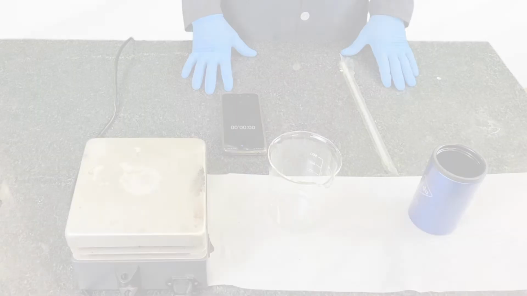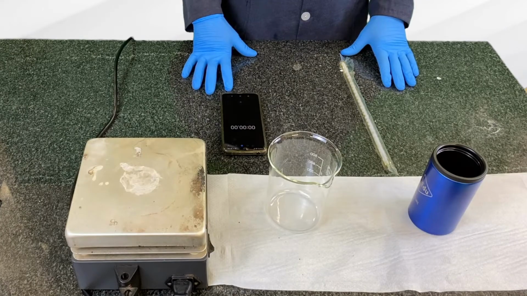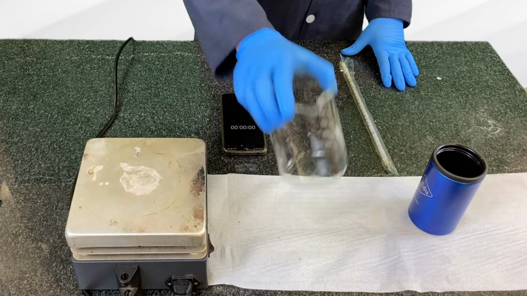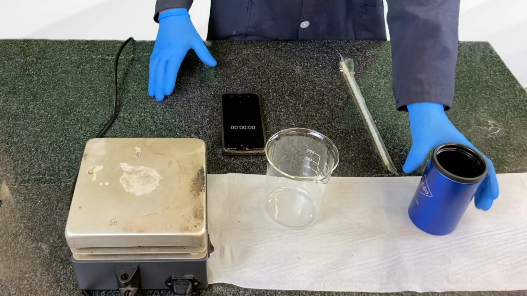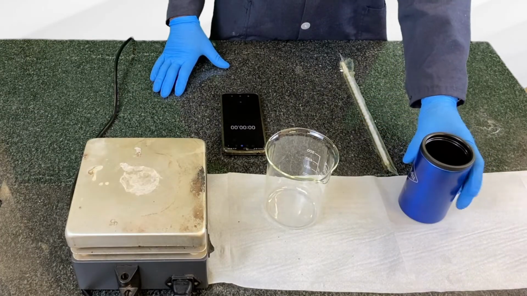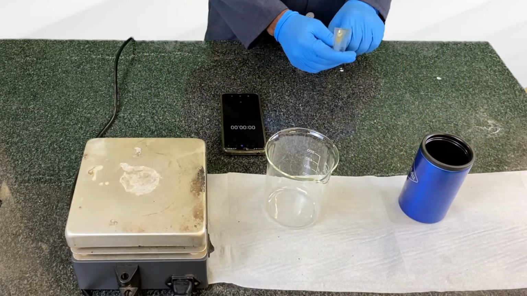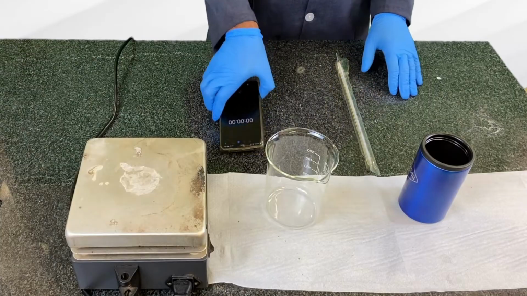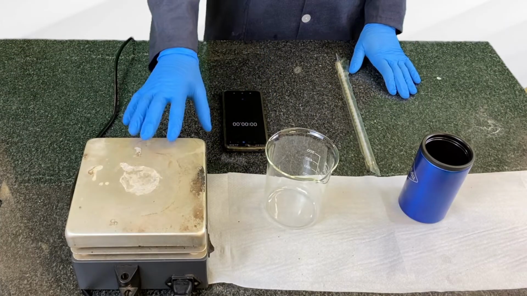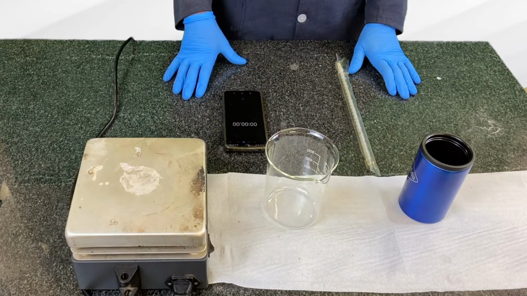In this section, we'll be investigating the heating and cooling curve of water. Here is what we will need for this experiment: a beaker, crushed ice, a thermometer, a timer, and a hot plate. Let's get started with the experimental procedure.